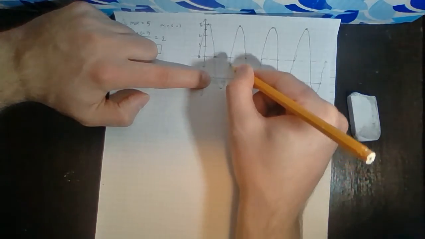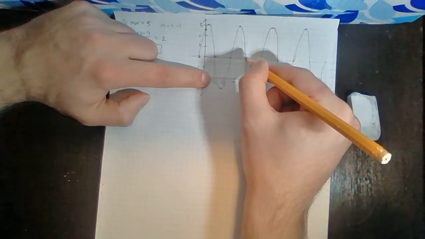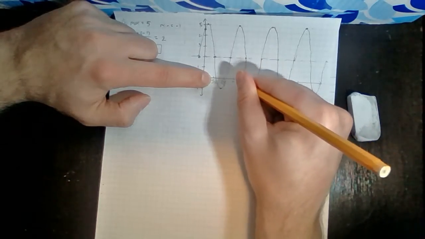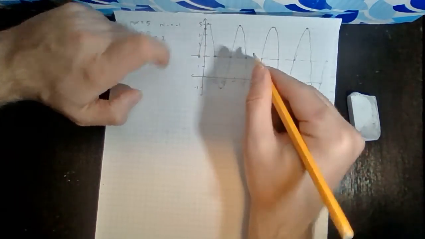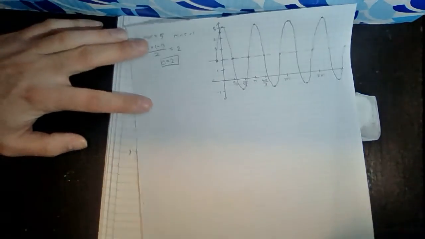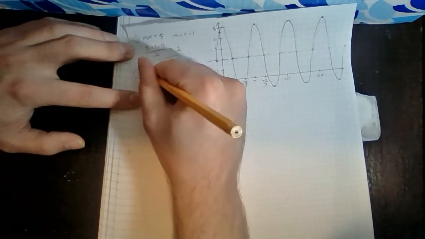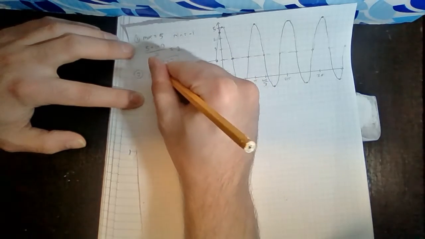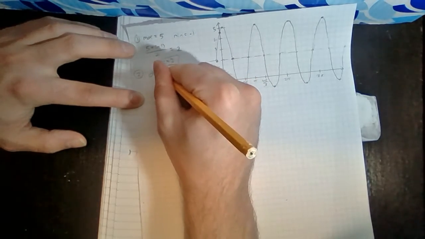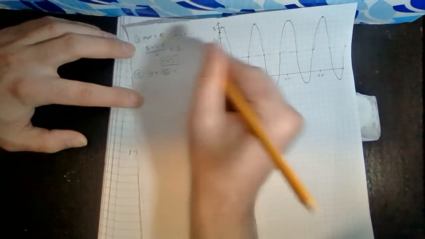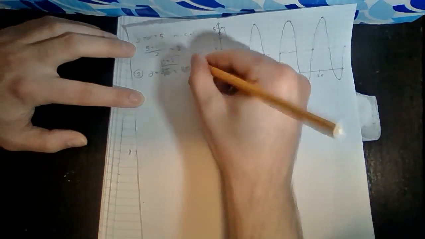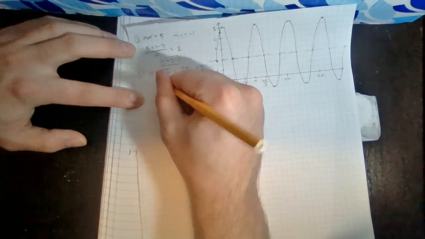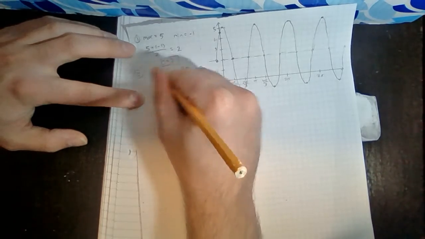We go down, come up, come back down. This is 4 pi over 3. So from here to here is pi. D is 2 pi over the period. So if our period is pi, 2 pi over pi gives us 2. So we get a D value of 2.